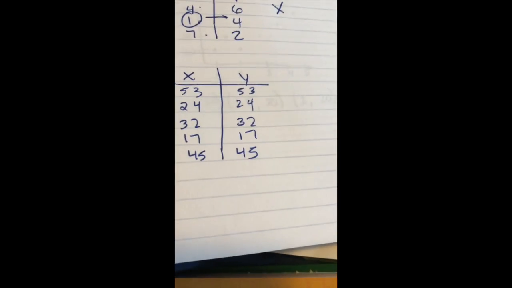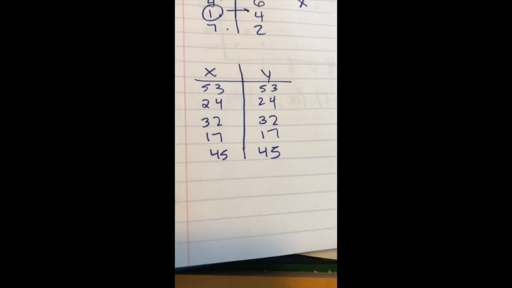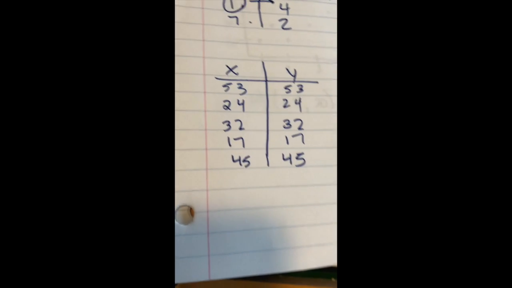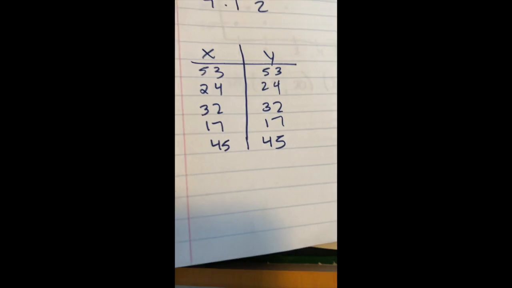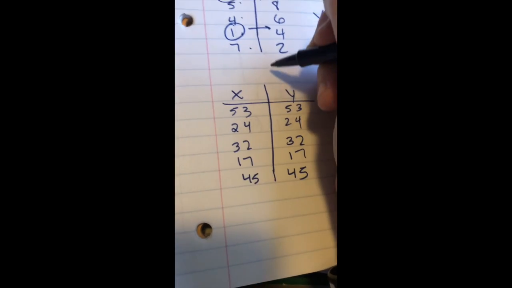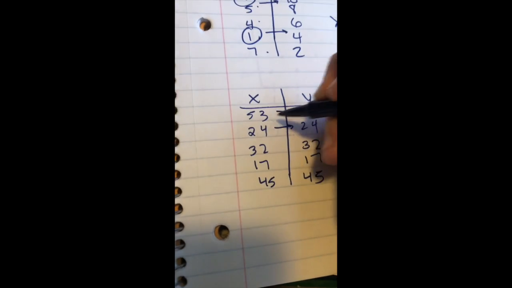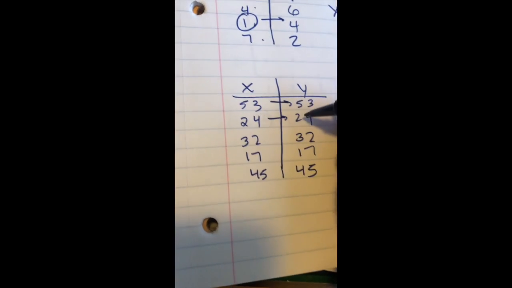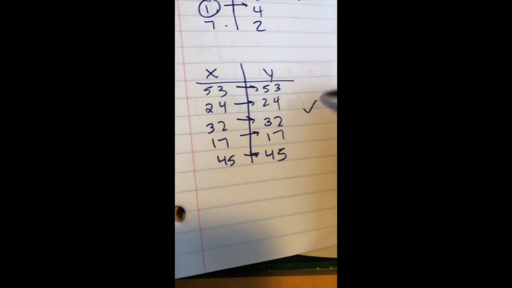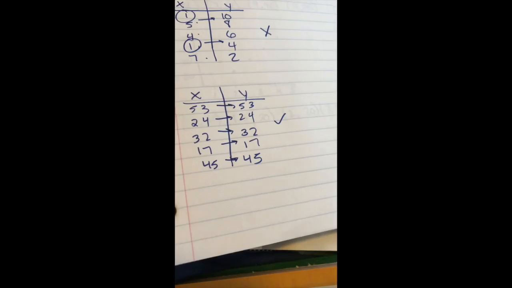So let's move down here. So we want to see, is this a function? Each input value is paired with only one output. So even though they're the same number input to output, 53 is only paired with 53, nothing else. 24 is only paired with 24, 32 is only paired with 32, and so on. So this is, in fact, a function.